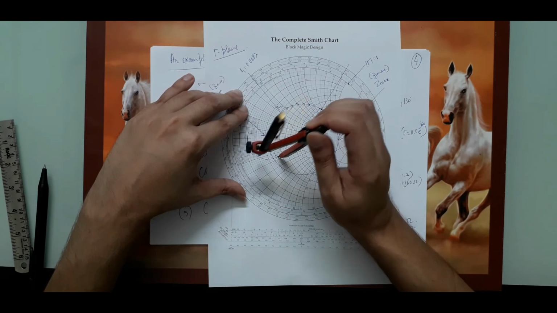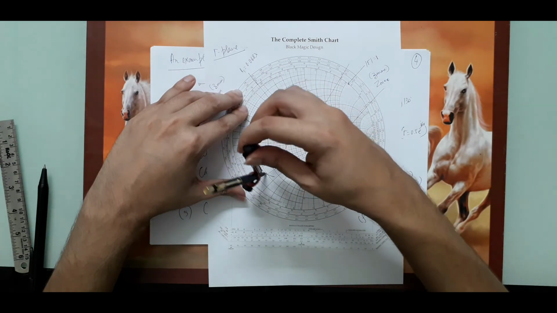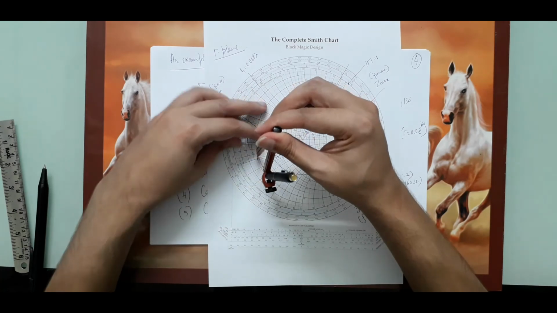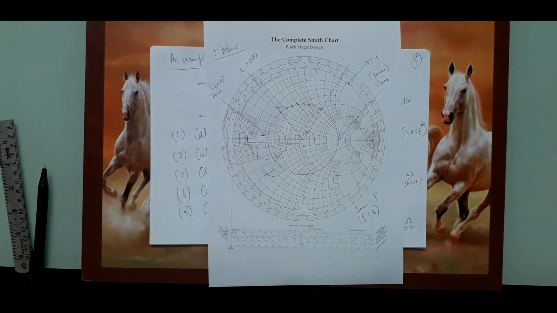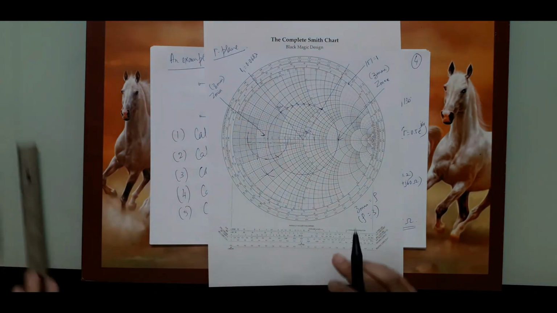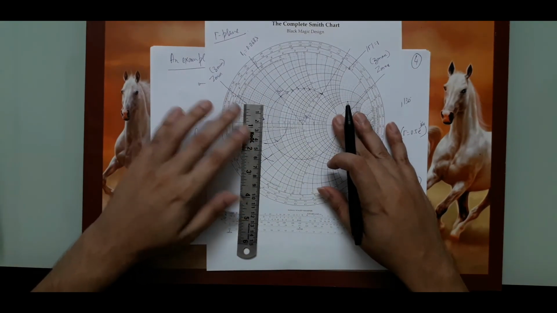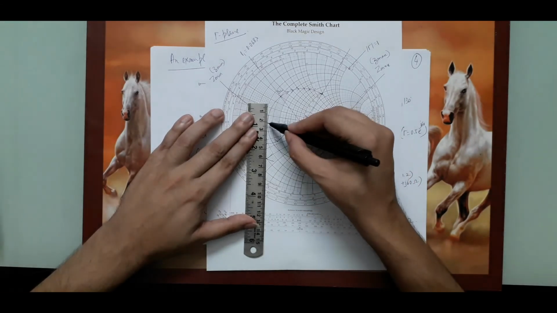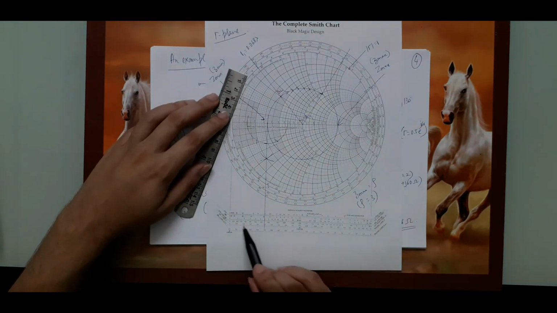This is the 60 degree mark, this is the 120 degree mark, this is the 90 degree mark somewhere. Now over here, what I'll have to do is to simply drop the perpendicular, and you see on this gamma axis it is touching 0.5.